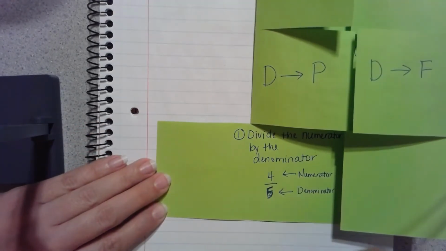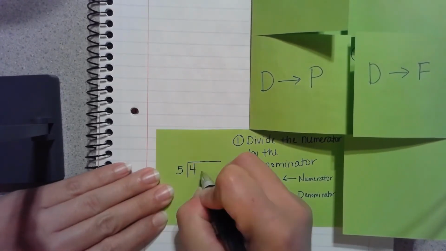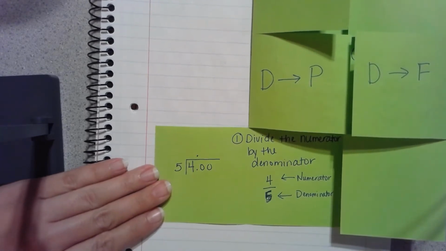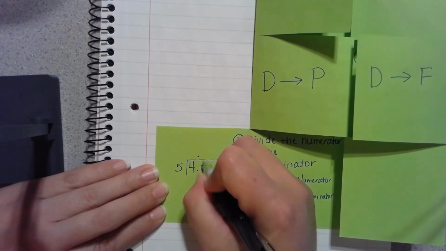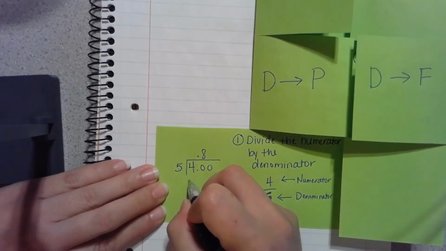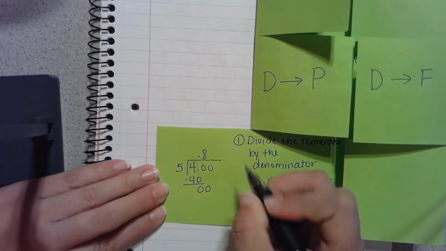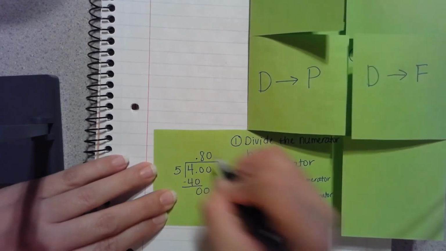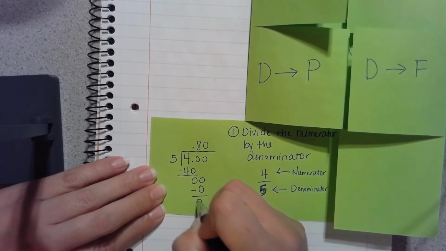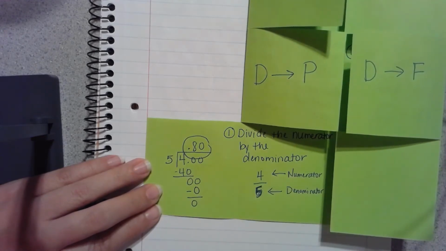The numerator is being divided by, so numerator goes inside the house, denominator goes outside the house. Always go ahead and add a decimal and 2 zeros. 5 can't go into 4, but 5 can go into 40, so it goes above the 0. 8 times 5 is 40. Subtract it, bring down your 0. 5 goes into 0, 0 times 5 is 0. So there's your decimal.